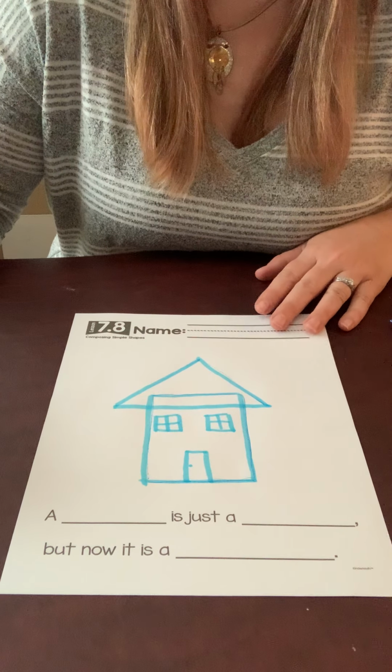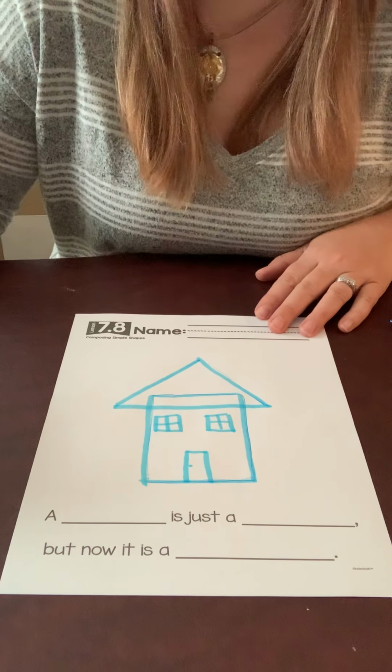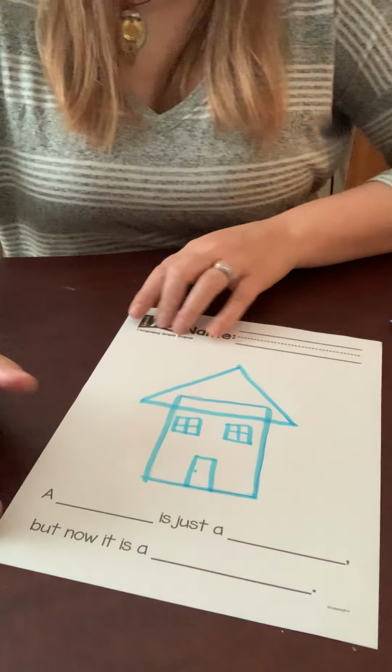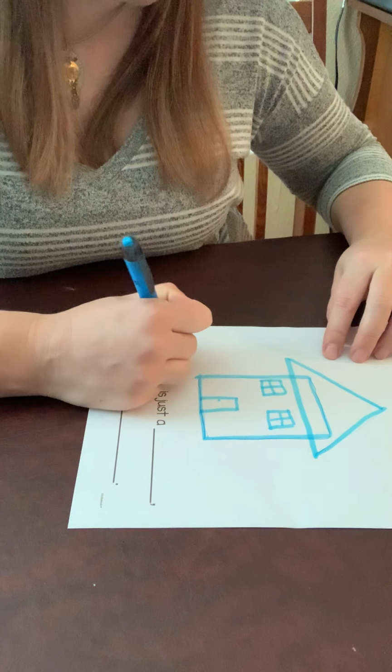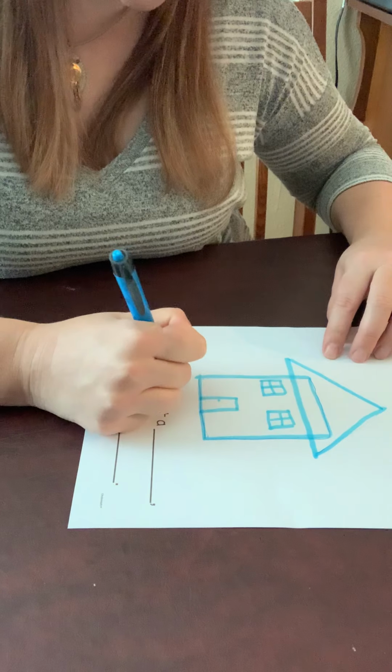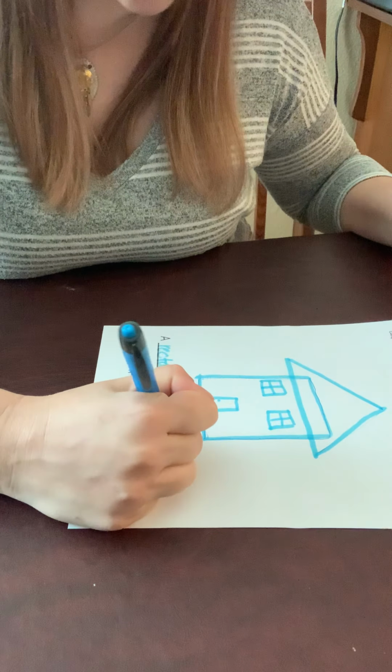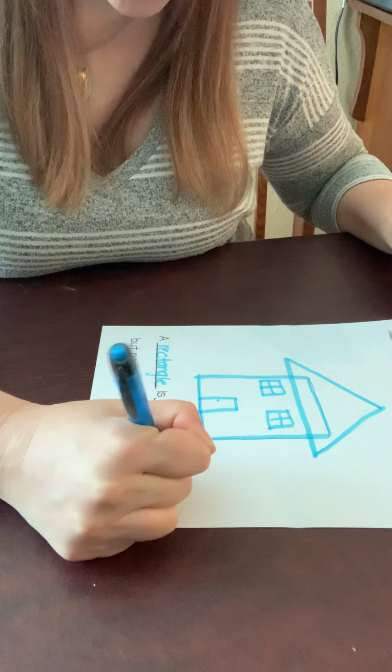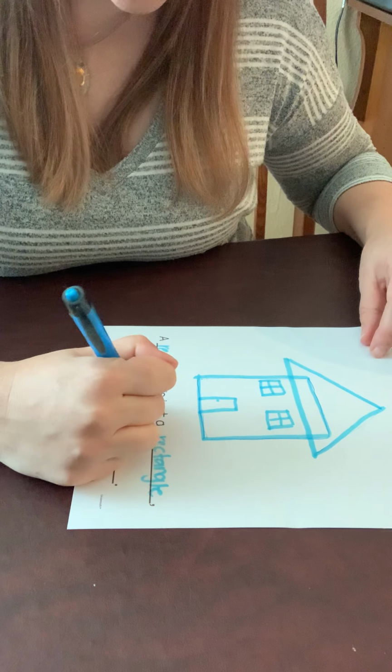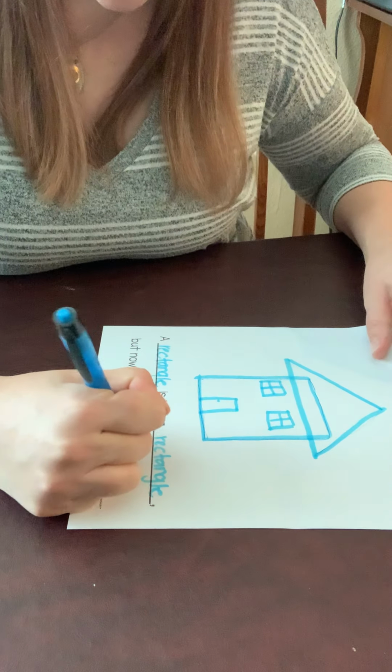Okay? And now this rectangle is not just a rectangle, it's a house. So at the bottom, I would write, a rectangle is just a rectangle, but now it's a house.